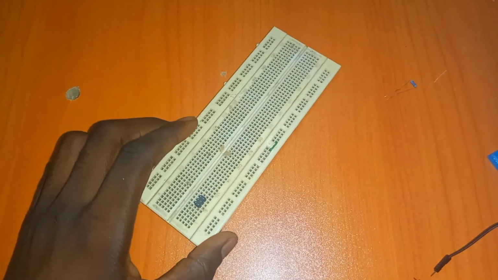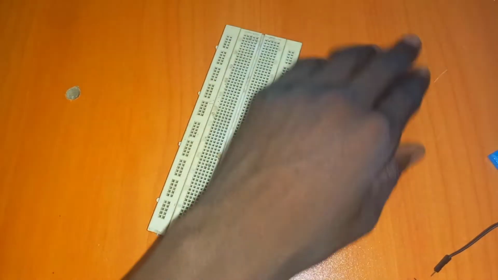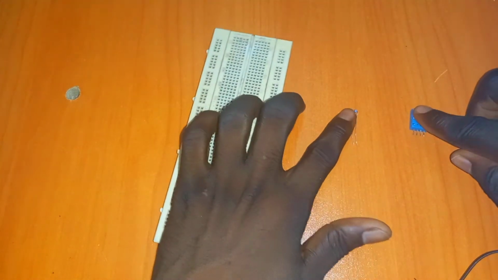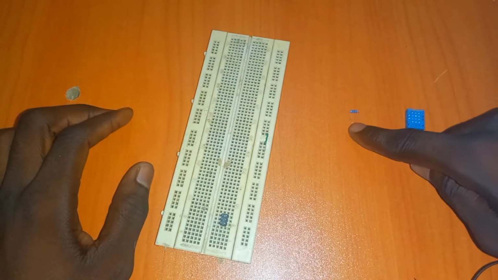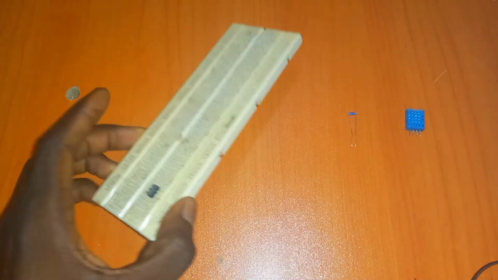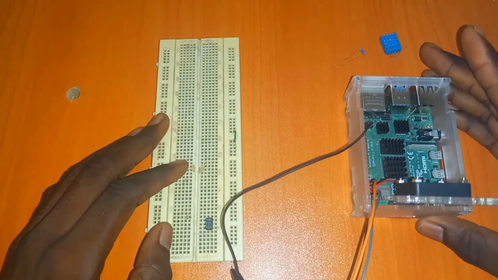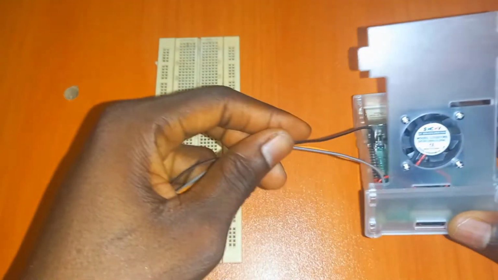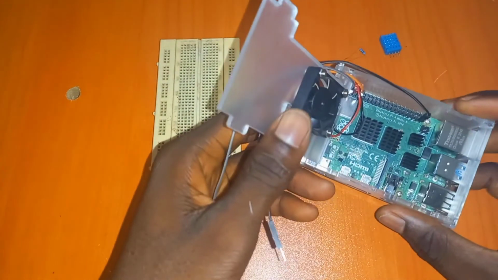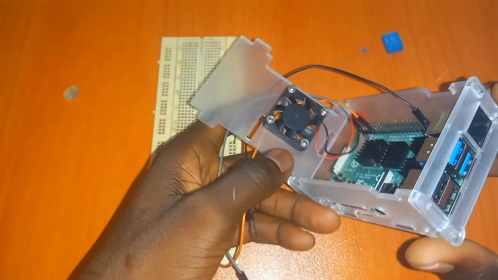So now let me walk you through the hardware connection. Here I have my DHT and I have my resistor. It's a 10K resistor. I have my breadboard here and I have my Raspberry Pi. As you can see, I'm using a Raspberry Pi 4 for this tutorial. I just got this newly.